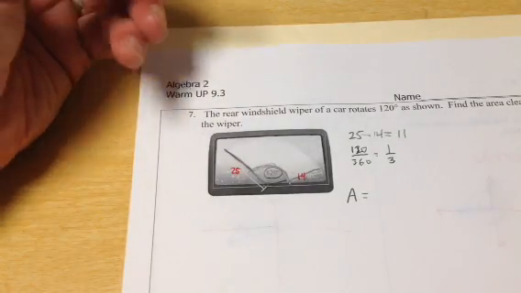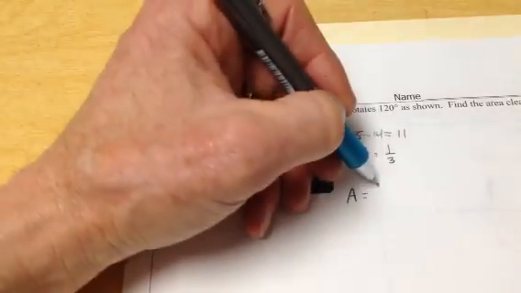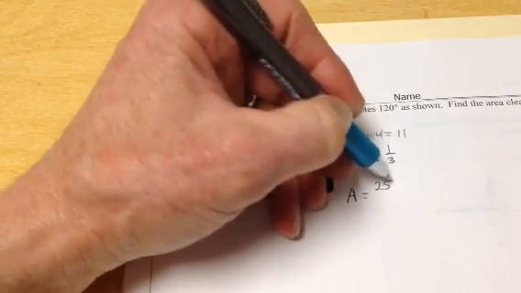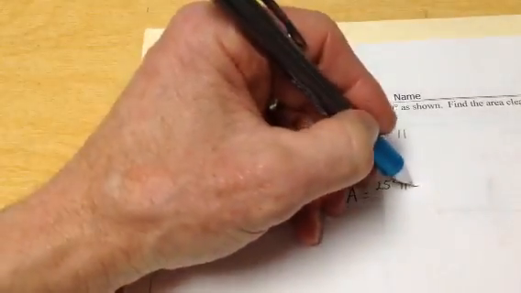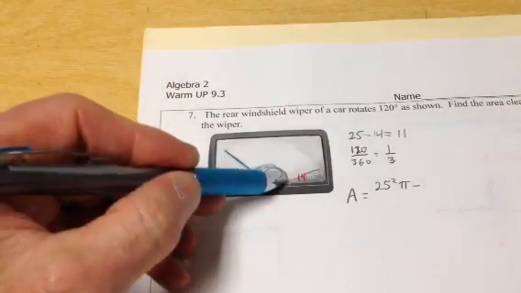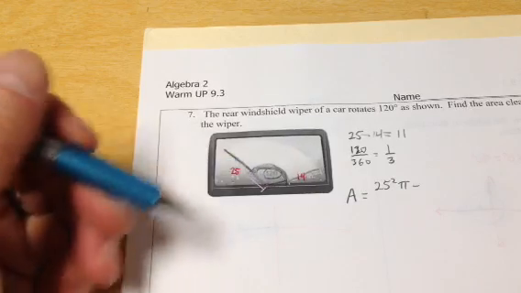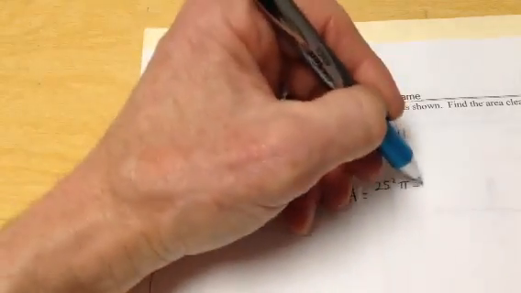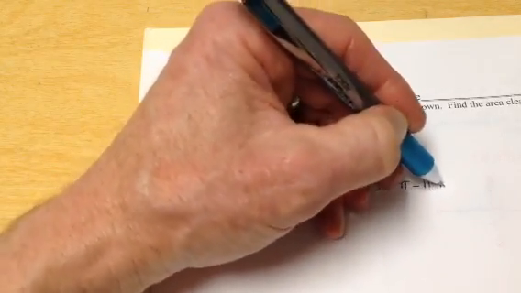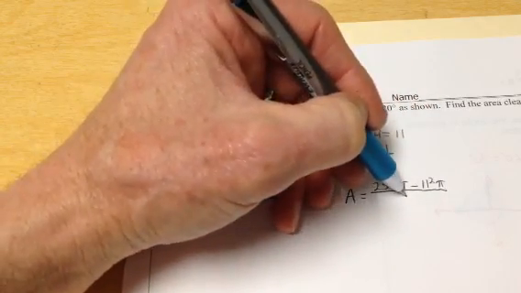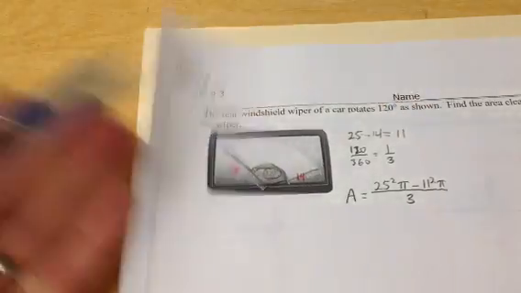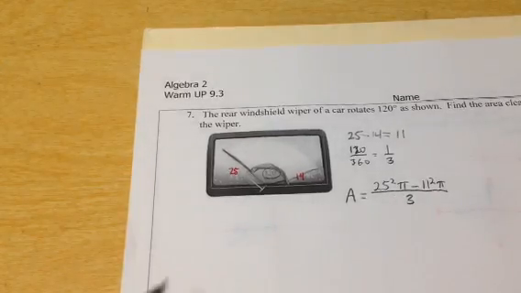The entire sector would have a radius of 25, so 25 squared times pi. The smaller part down here that we want to cut out, because it's not part of the wiped area, would be 11 squared times pi, and we're going to divide that whole thing by 3 because we only want 1/3 of that circle.